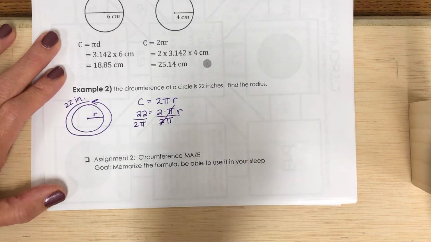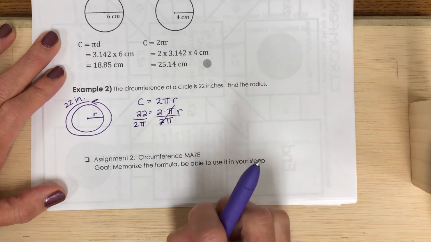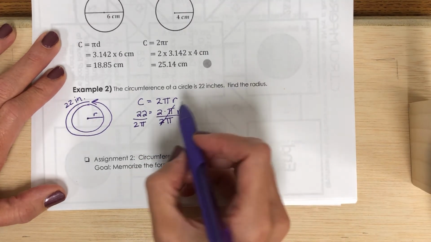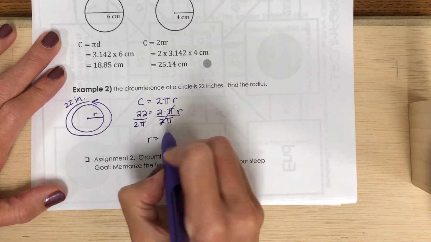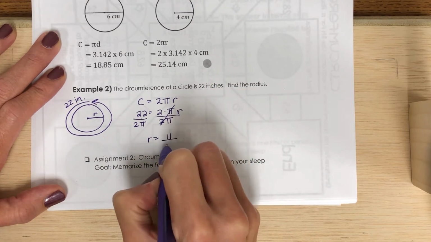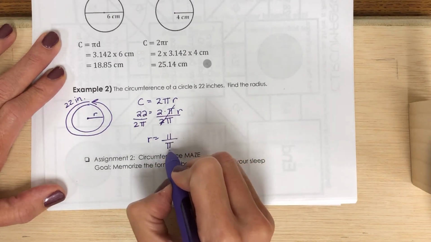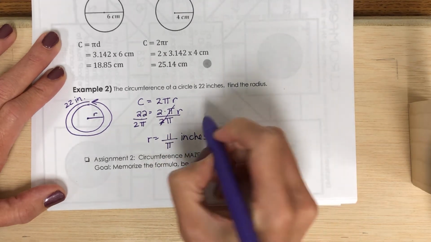I'm going to give you the exact answer, which actually has pi in the answer, so I'm not rounding it at all, and then I'm going to round as well. So if I were doing the exact answer, I would say radius equals 22 divided by 2 is 11, and then pi is on the bottom. So my exact answer is 11 divided by pi inches. This is exact.